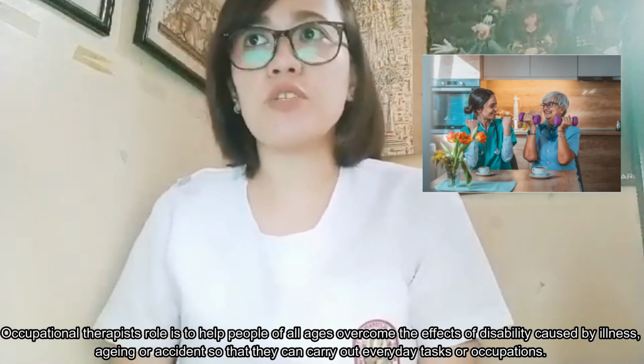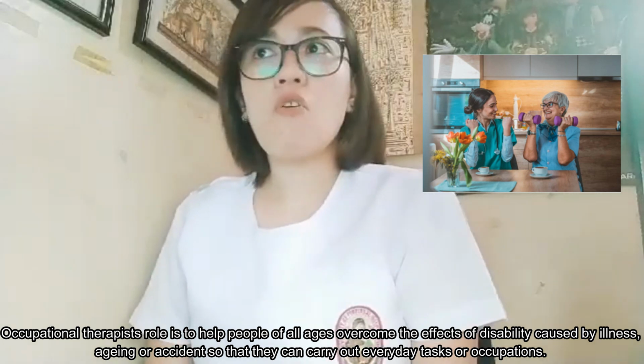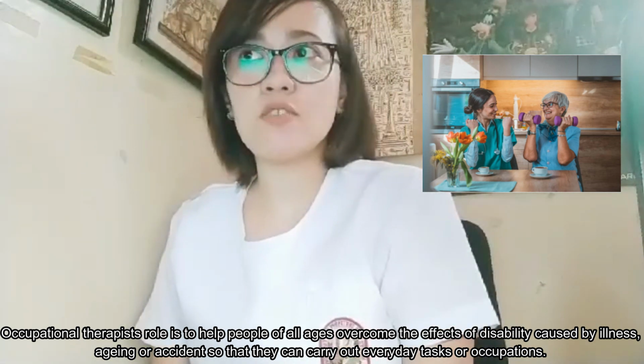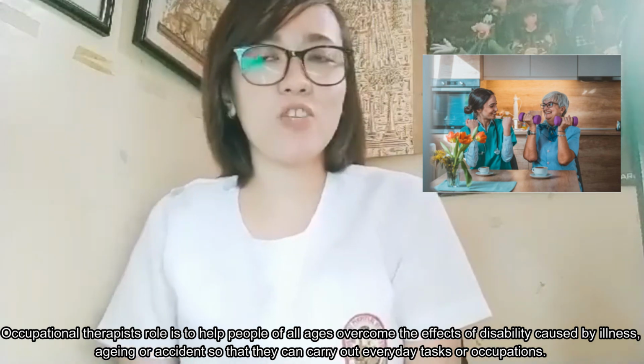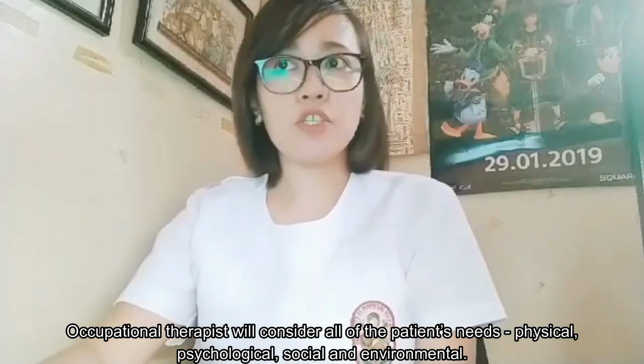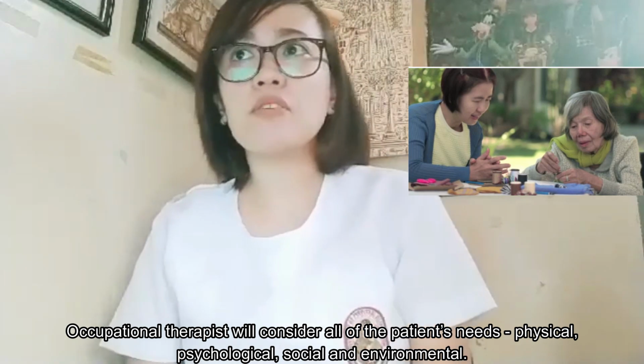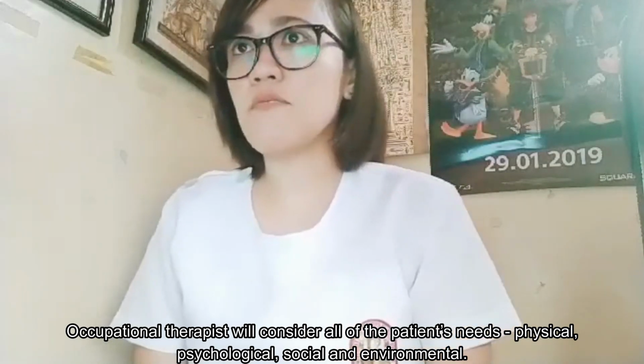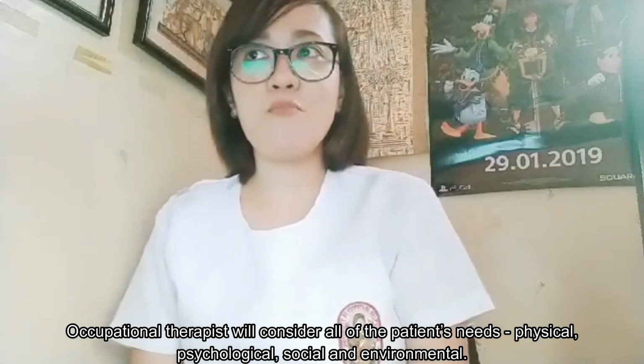Occupational therapy's role is to help people of all ages overcome the effects of disability caused by illness, aging, or accidents so that they can carry out everyday tasks or occupations. Occupational therapy will consider all the patient's needs, physical, psychological, social, and environmental. This support can make a real difference, giving people a renewed sense of purpose, opening up new horizons, and changing the way they feel about the future.